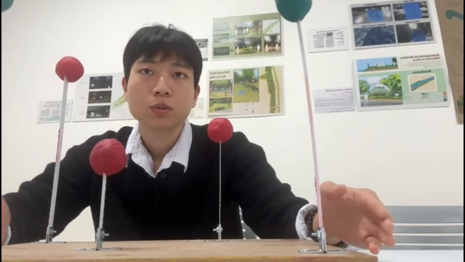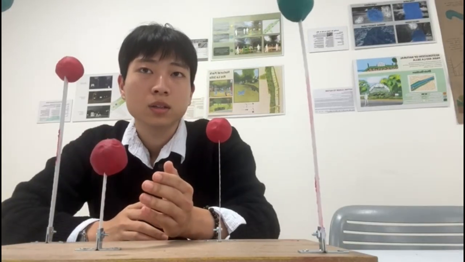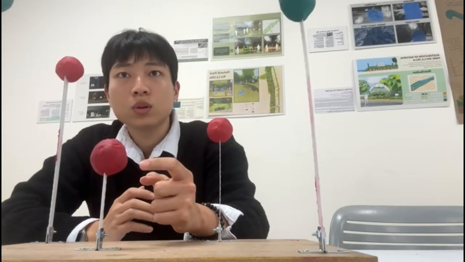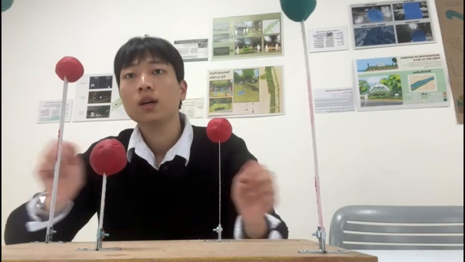Okay, I'll be explaining the current data of the small ball here right now, and for this one, the total lateral oscillation is 8.5 centimeters, amplitude of 4.25 centimeters, and time for one cycle of 2 seconds.